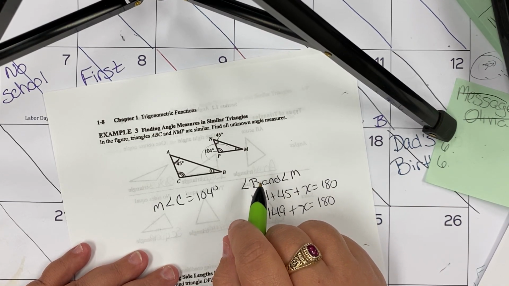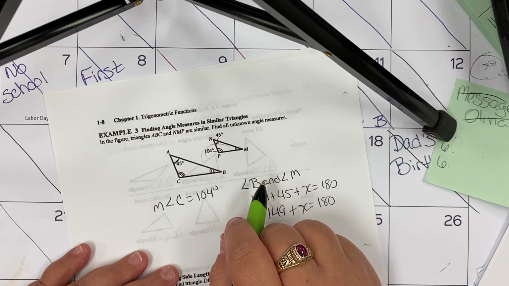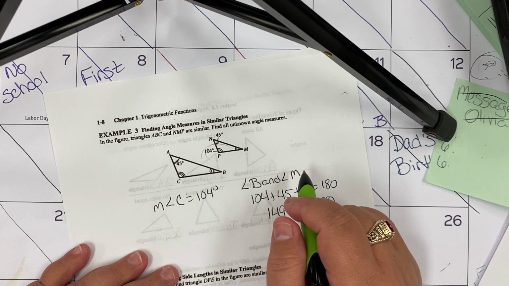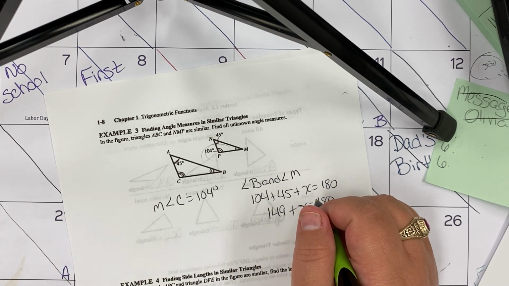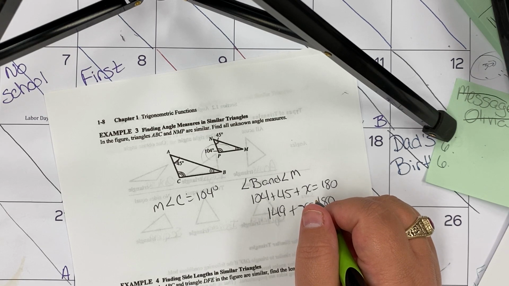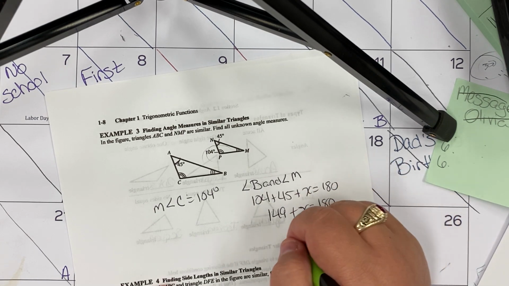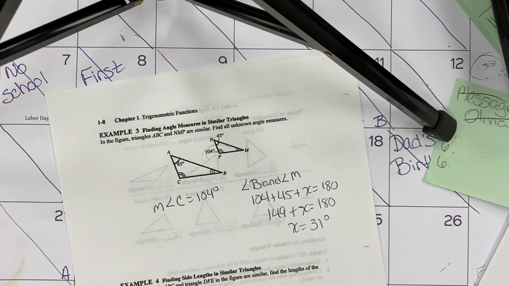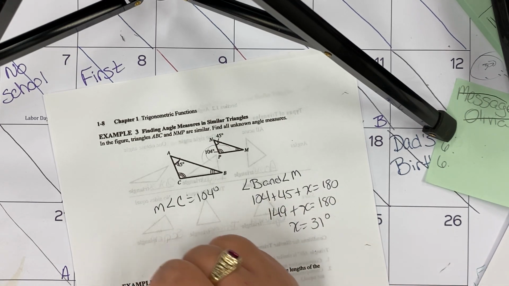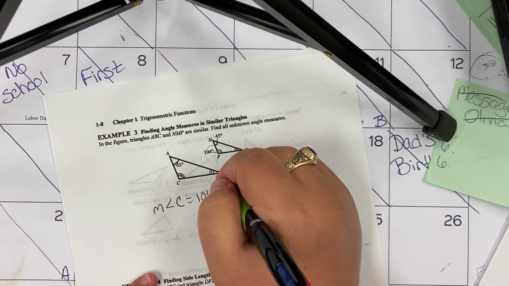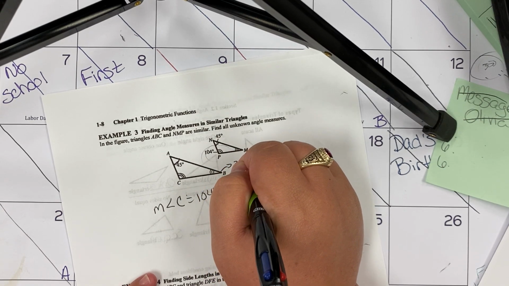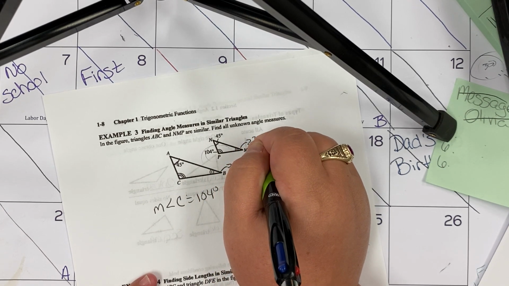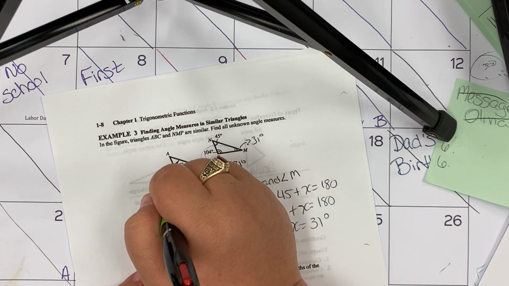And when we subtract that, we're going to have x equals 31 degrees. So the measure of angle B and the measure of angle M is 31 degrees. Angle C was 104.